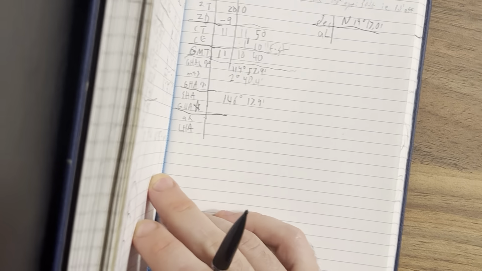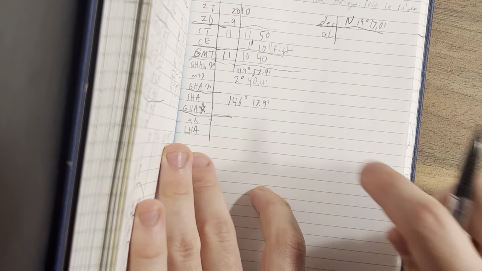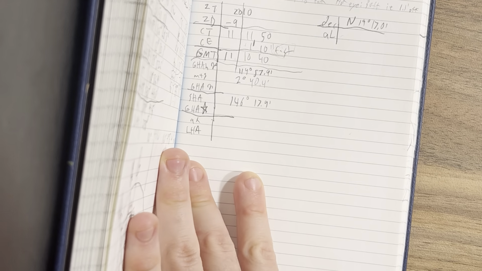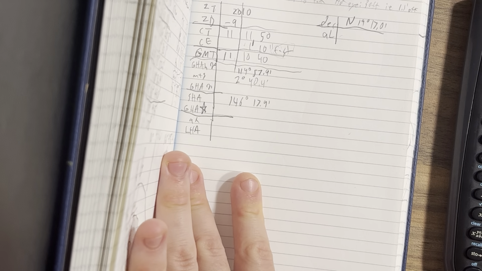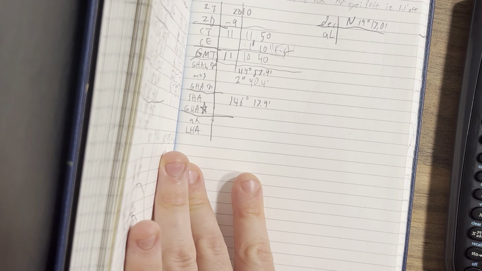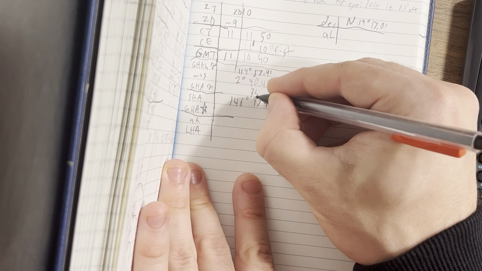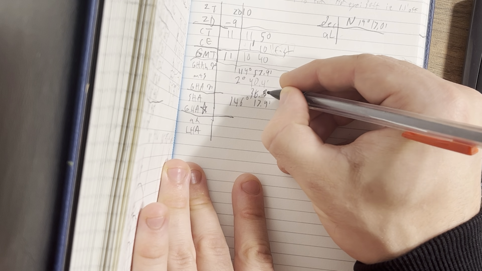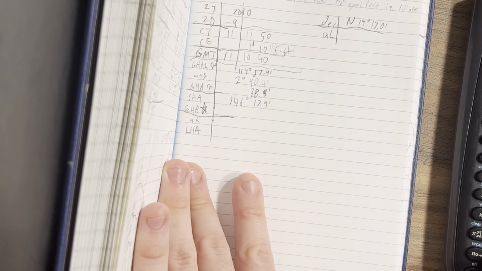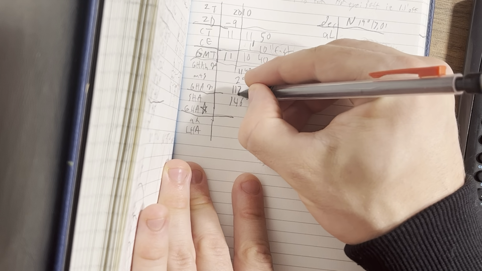Now we can start adding things together. So, remember, just add minutes and seconds. So 57.9 plus 40.4 gets us minutes of 98.3, which if you subtract 60 is 38.3. Carry the 1, we get 115 plus 2 is 117.